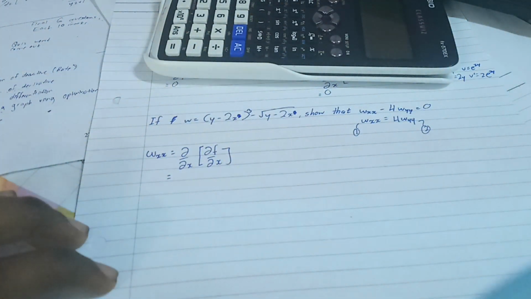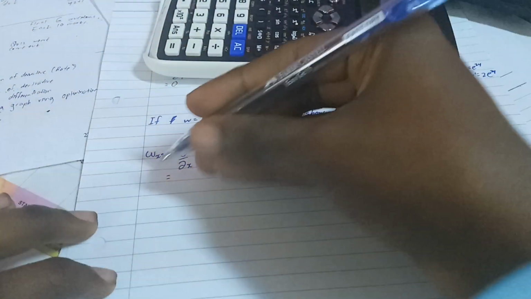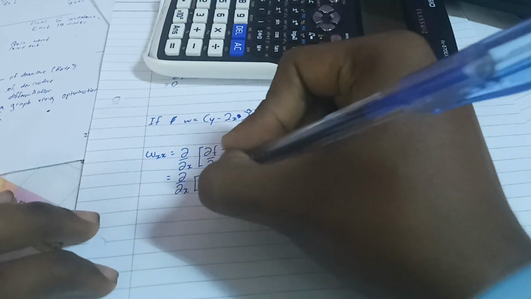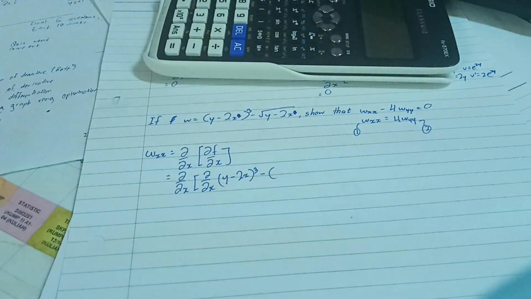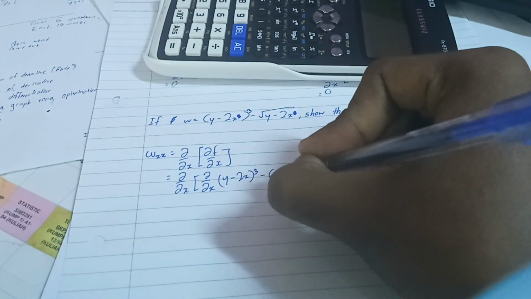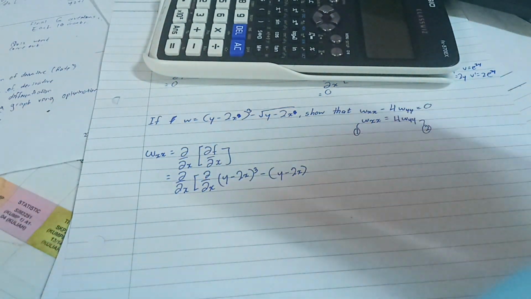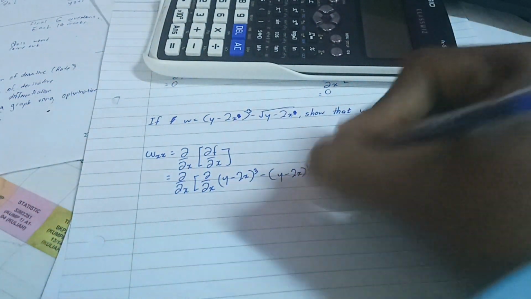wxx. So it will become delta over delta x times delta f over delta x. So we'll substitute f with our function, delta over delta x, and our function is (y minus 2x) cubed, and we'll change the power to bracket form to make it easier to see. So y minus 2x, and the power of the second term is half, so 1 over 2.